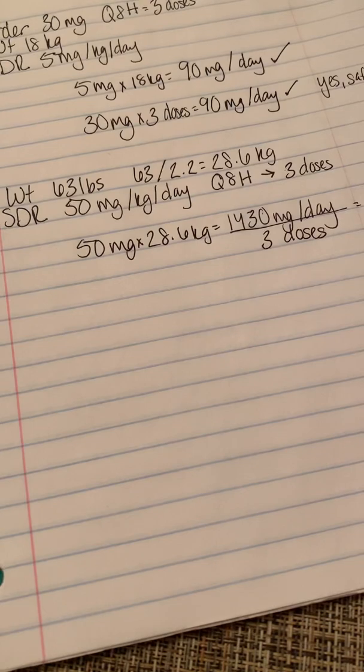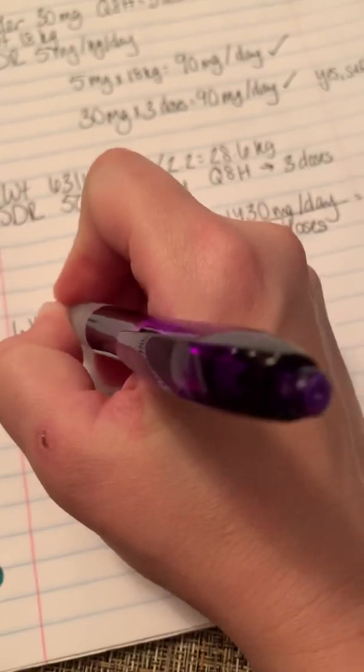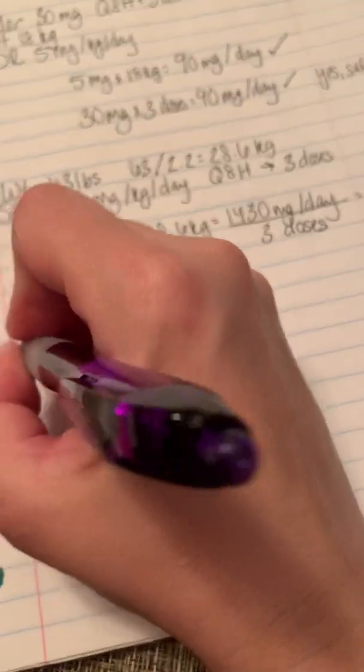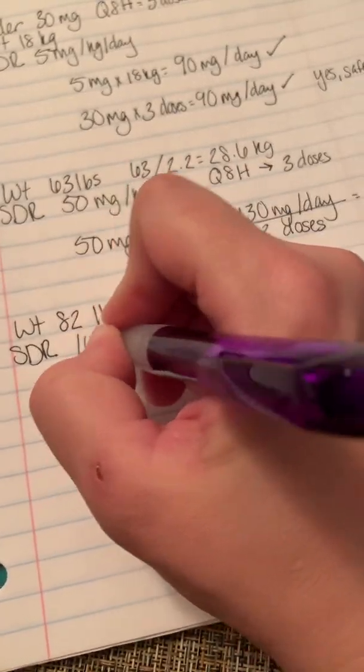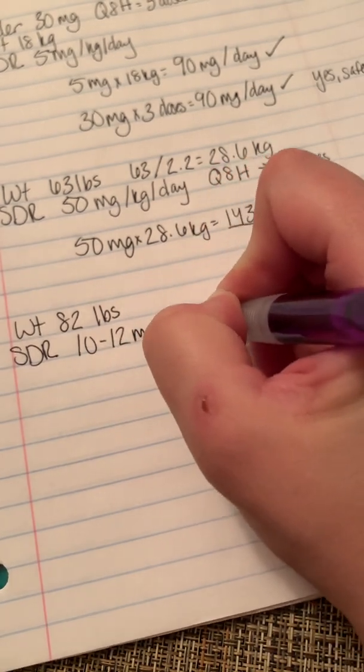So let's see if I have an example that has a range in there. Here we go. The doctor orders a medication for a child that weighs 82 pounds. Okay, the safe dose range, SDR, for this medication is 10 to 12 milligrams per kilogram per day.